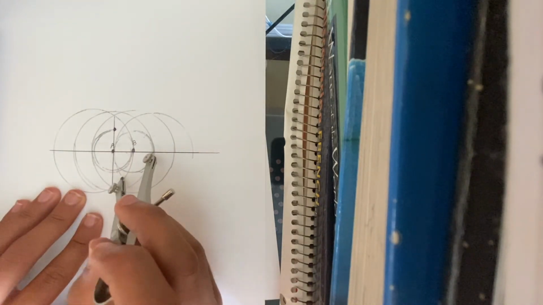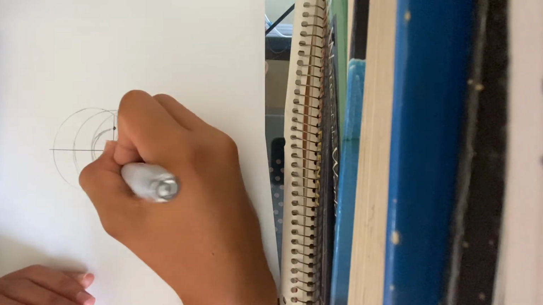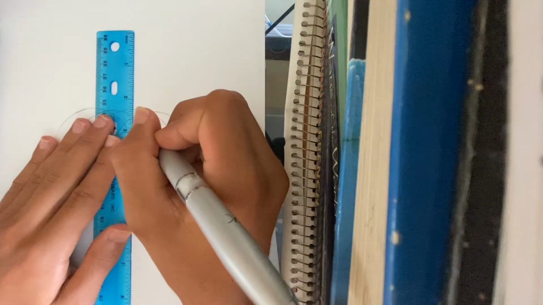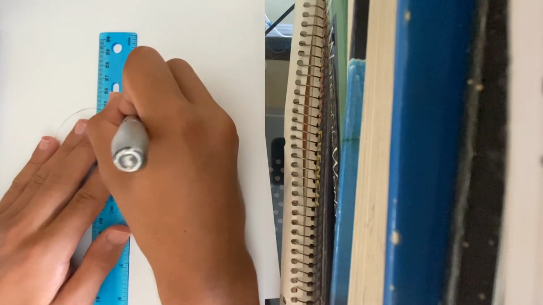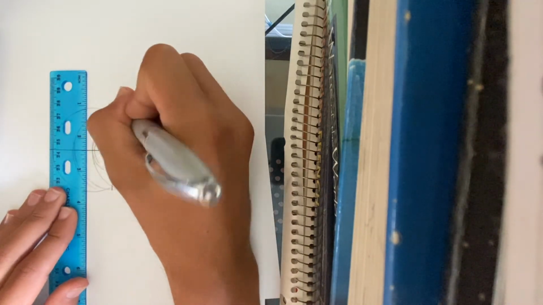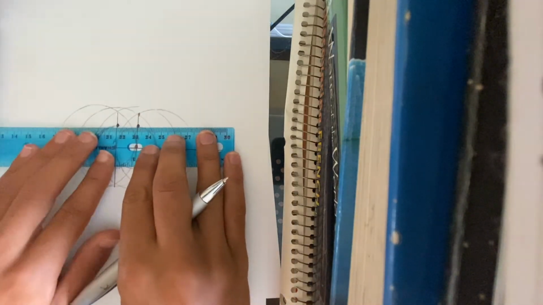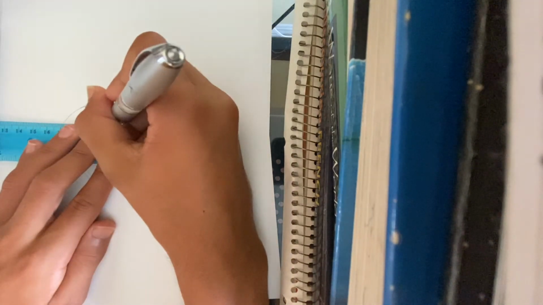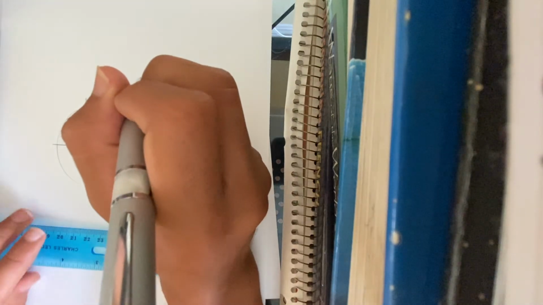So this one should pass through point A because it is the same radius as that. And so we'll see we have the opportunity to draw a perpendicular bisector again. And so we will do that right now. And you'll notice we have another opportunity to draw a point, which is right there. And if we just connect these two, like so, you'll see we get a square. And that is how you construct a square using primarily circles.